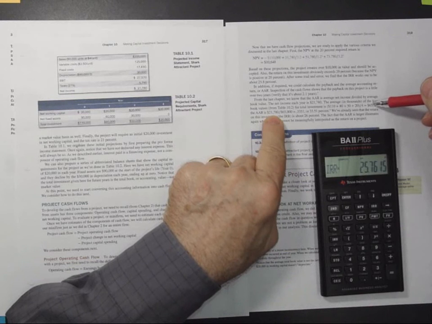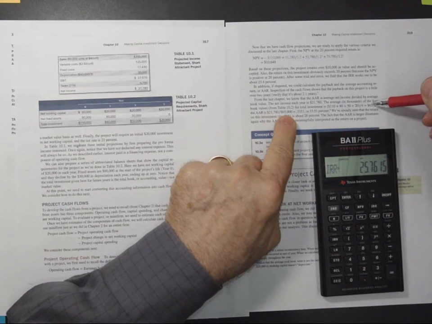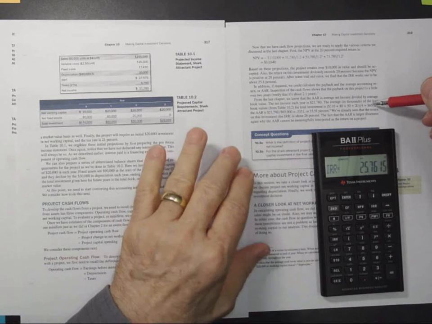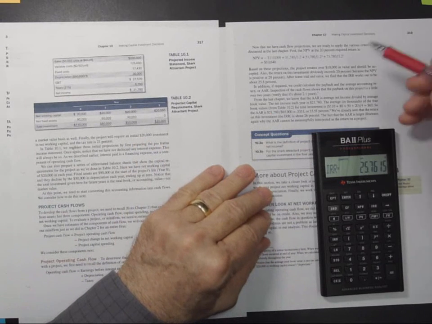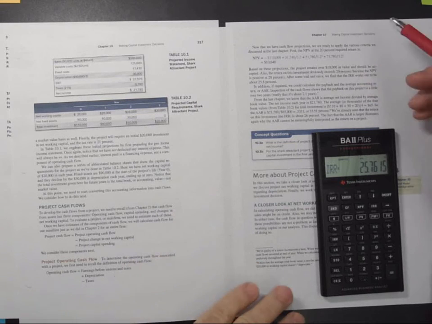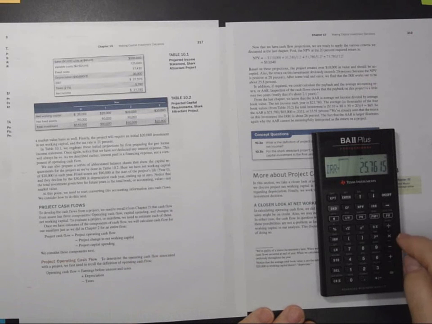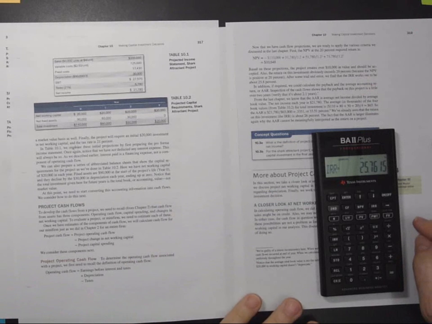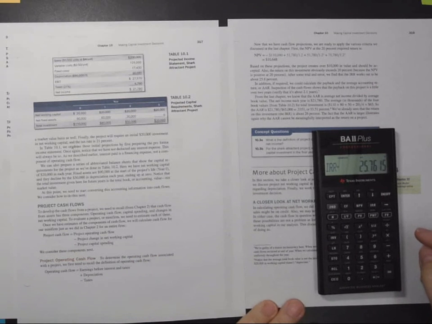So the average accounting return would be 21,780, and we'll divide that by 65,000, and so there you have it, 33.51%. And that's it for this section, and you'll see in a minute in the next video that it gets a good bit more complicated than this one.